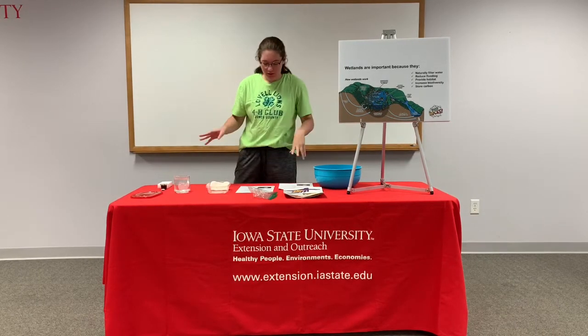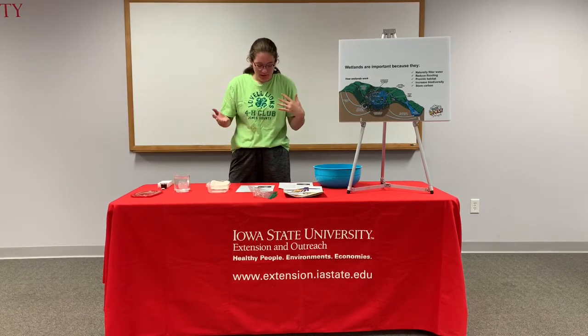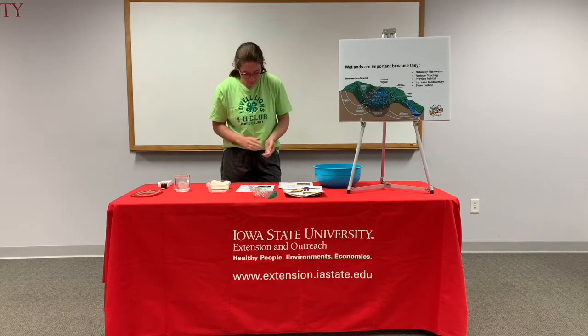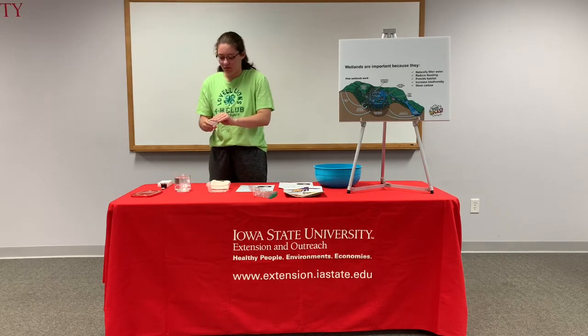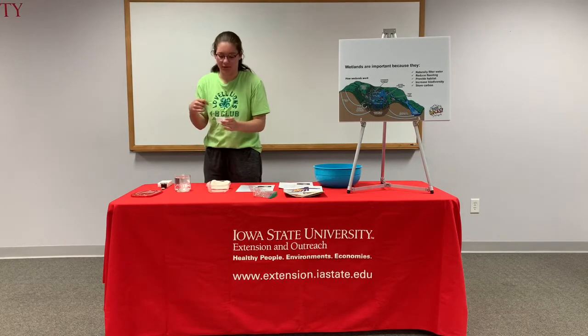So we're gonna model this wetland with a scenario. So let's imagine it's a spring day and Farmer Smith has tilled and fertilized his field and is ready to plant his crop. So this will represent his field. So to prepare your water, you want to open these little cups and pour some water in it and then mix it around.